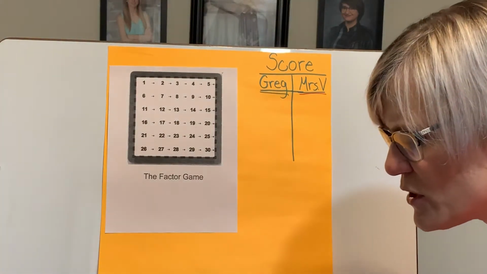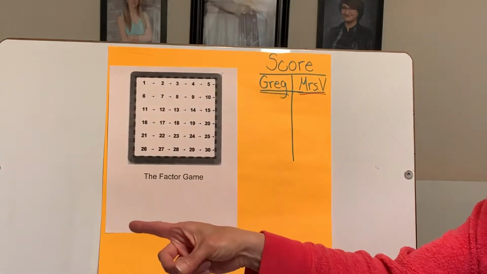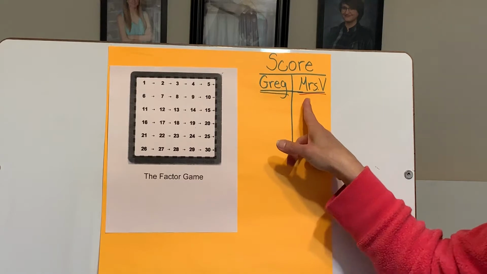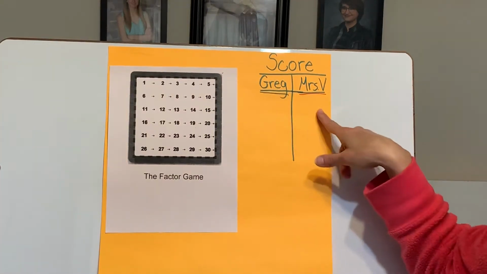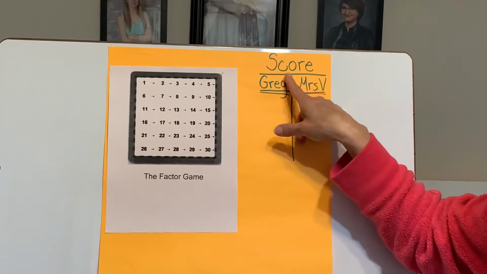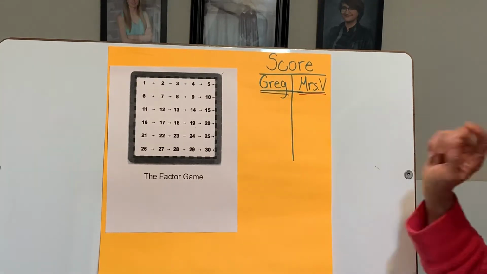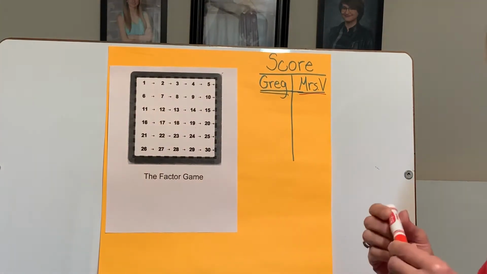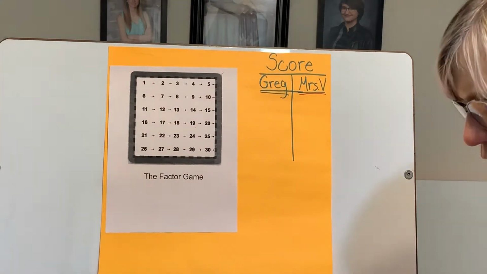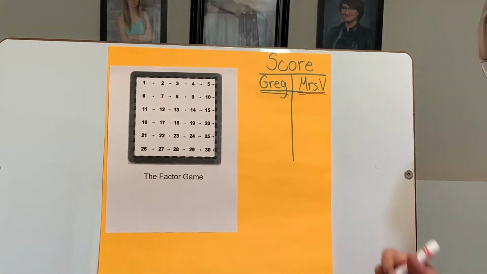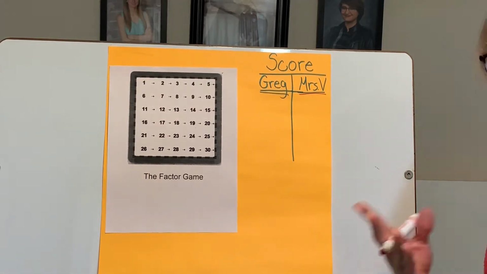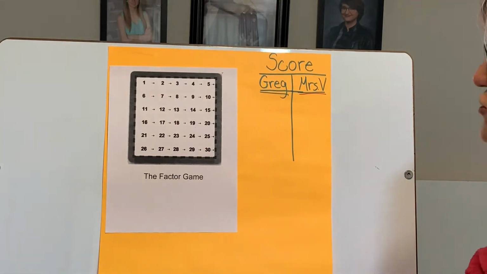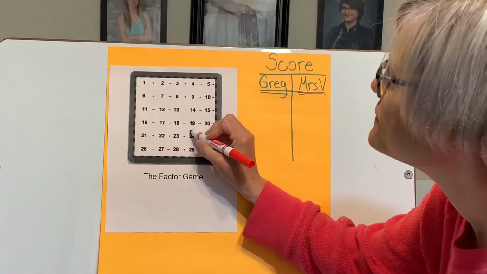All right, so in playing the game, I'm going to play against Greg Heffley, and so I've got Greg's score and my score up here. So that's one way that you can write down your score. Just have your score at the top and then the two names of the people who are playing. So say, for instance, I'm going to be using red and I'm going to use blue for Greg. The first person, which I'm going to go first, Greg is being a gentleman. So I choose a number. So say I choose 24.